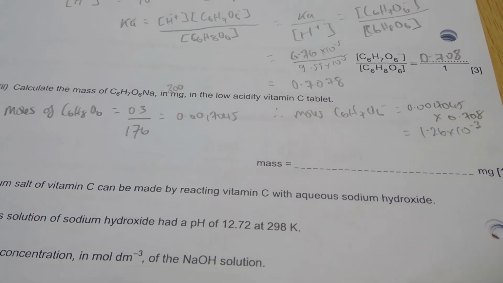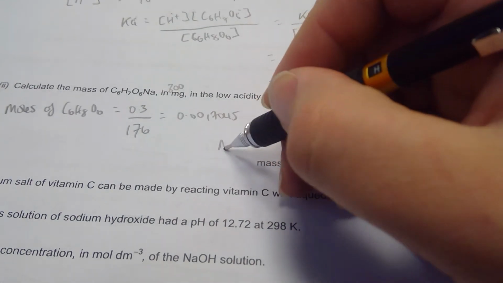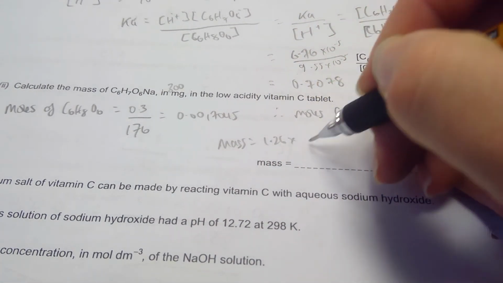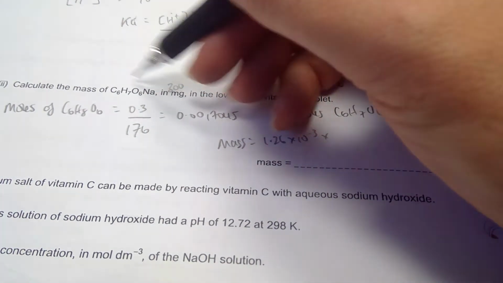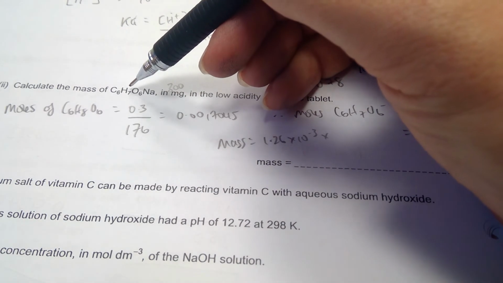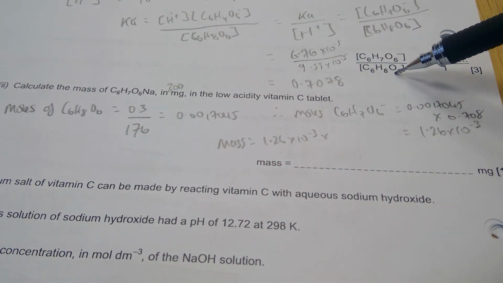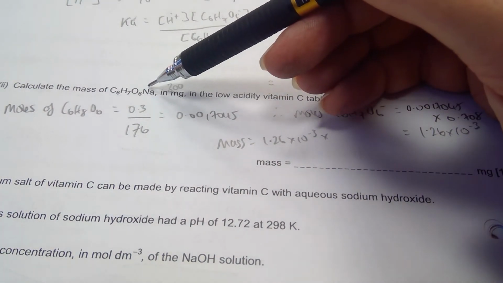So now I want to work out a mass, so I'll rearrange the equation. Mass is moles times molar mass. So moles, 1.26 times 10 to the minus 3, multiplied by the molar mass of the sodium compound here. Remember, 176 was for the C6H8O6. We've got 1 fewer hydrogen plus 23 for the sodium.